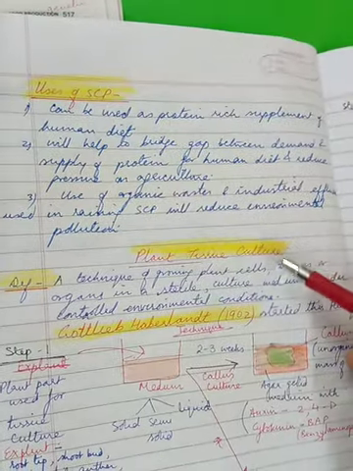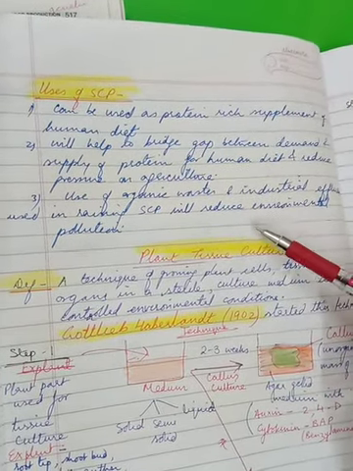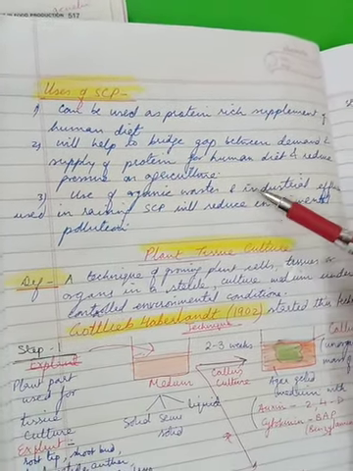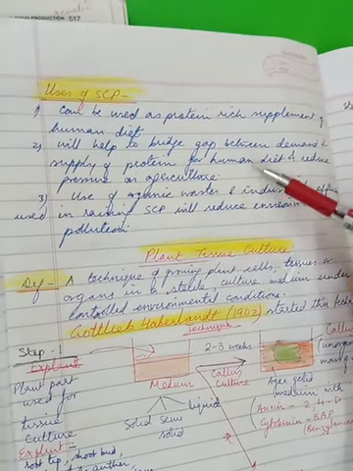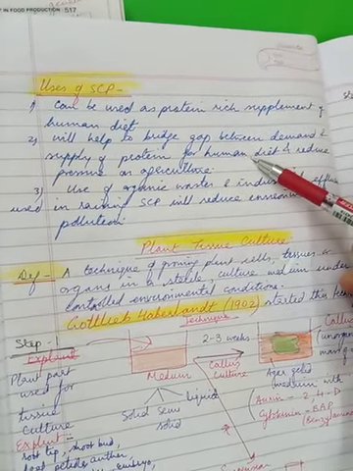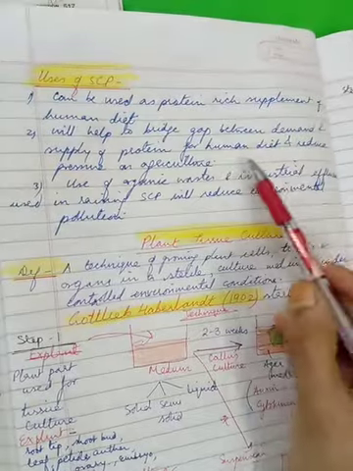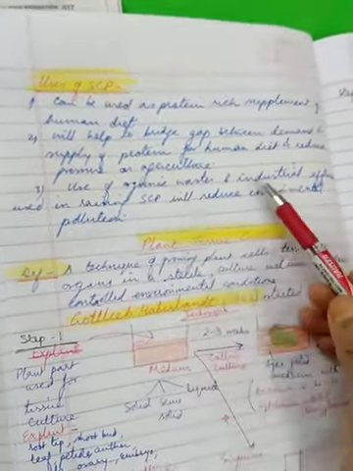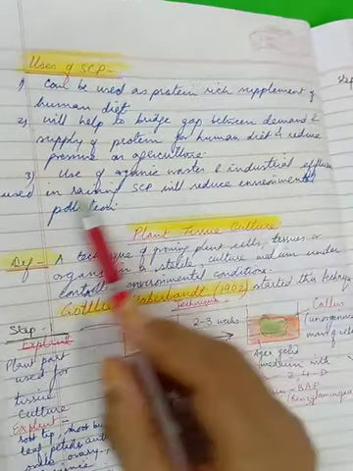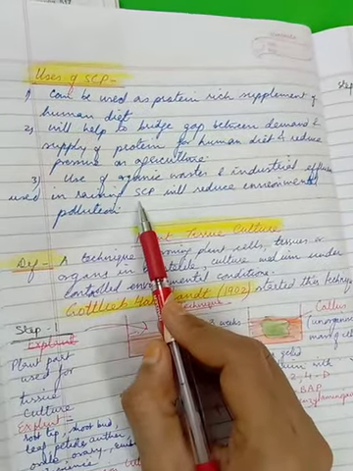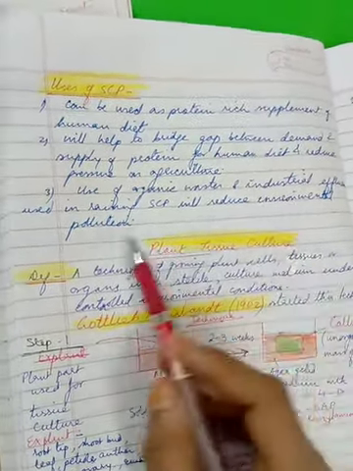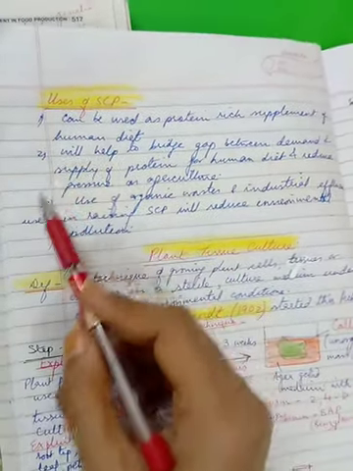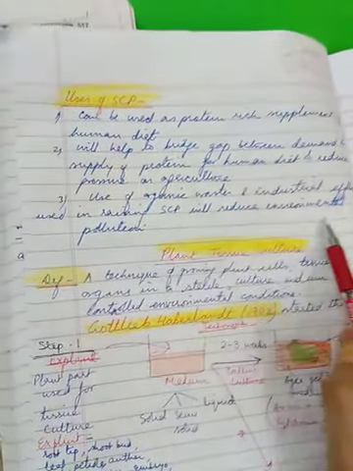As we know, children, population is rising day by day. So obviously there's a pressure on the food resources and agricultural practices. The same has to be dealt with very carefully. Use of agricultural waste and industrial effluents used in raising single cell protein will reduce the environmental pollution. So this we have completed here, right?